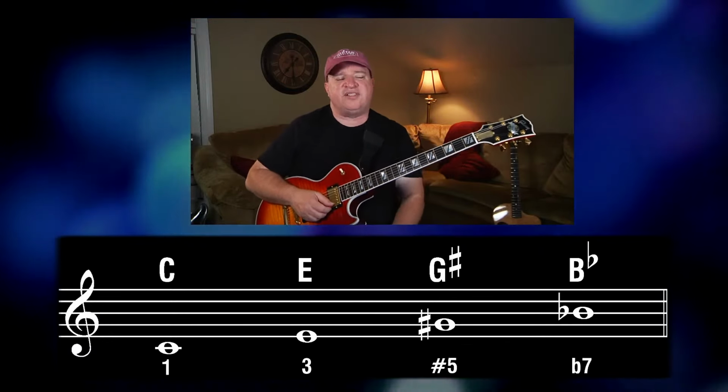Let's put it in a different key. Let's say if I was in the key of, I don't know, E, and I wanted an E augmented 7th. Well, we have 4 sharps: E, F sharp, G sharp, A, B, C sharp, D sharp, E. Lots of sharps to keep track of. E, that's the 1. The 3 would be G sharp. The 5 would be a B, but I don't want a 5. I wanted the sharp 5.